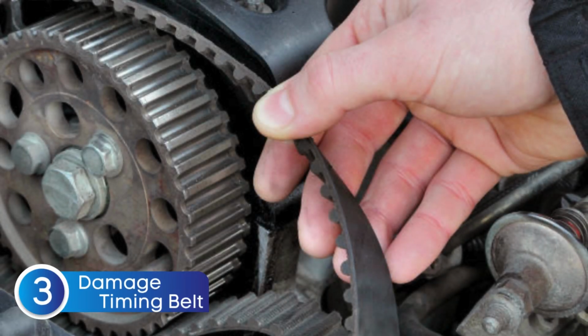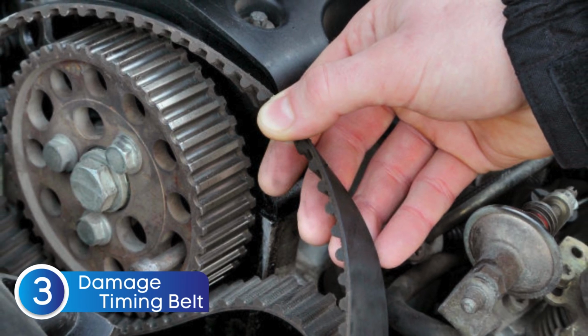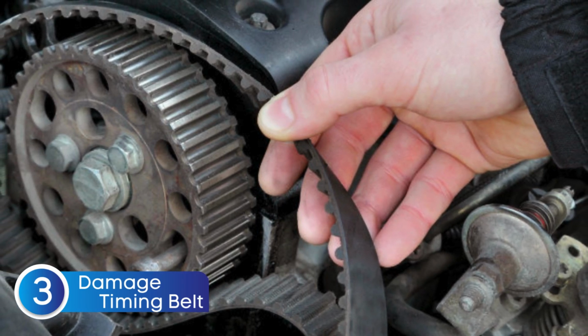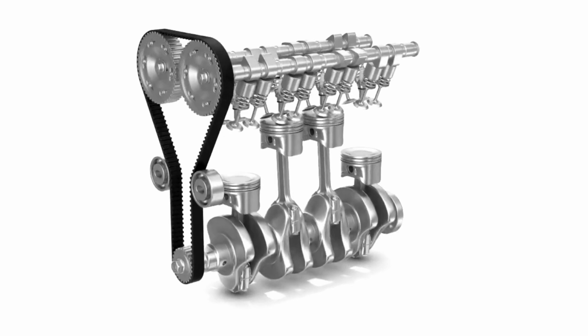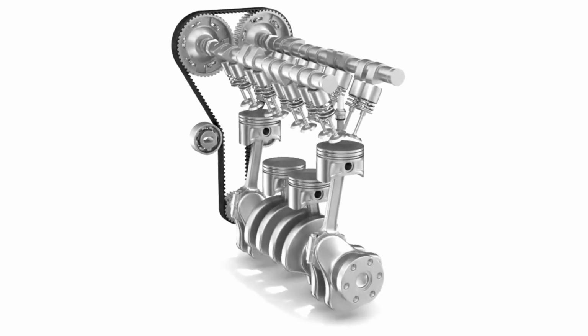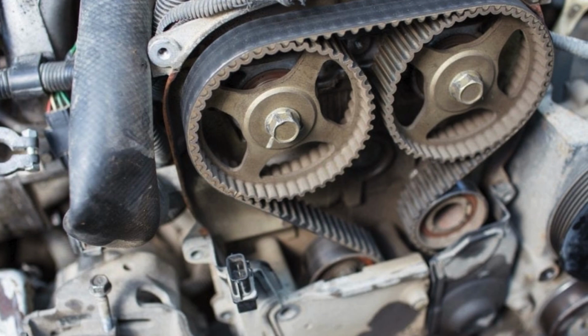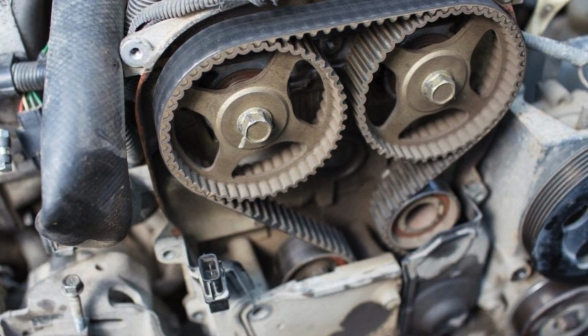The third cause is a faulty timing belt or chain. The camshaft is driven by the crankshaft through either a timing belt or a timing chain. If that belt or chain jumps a tooth or becomes misaligned, even slightly, it throws off the precise synchronization between the camshaft and the crankshaft. Since the camshaft position sensor relies on accurate timing to send signals to the ECU, any misalignment can mimic a sensor failure and trigger the P0367 code.